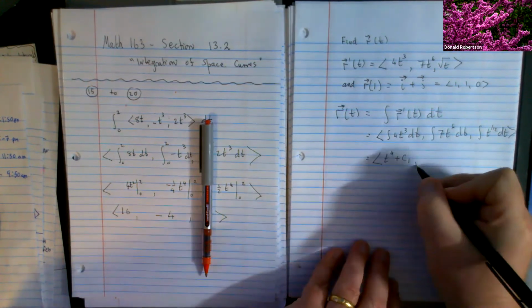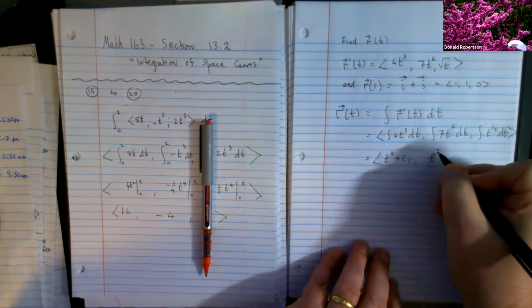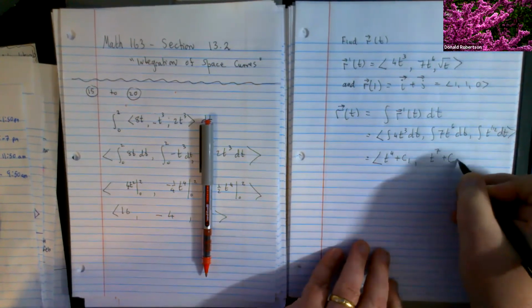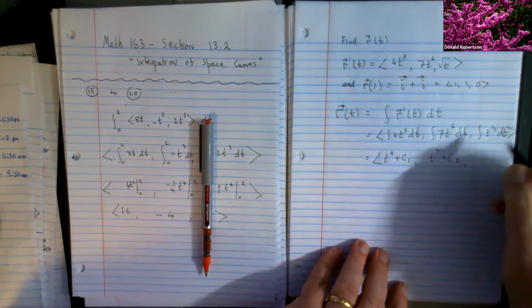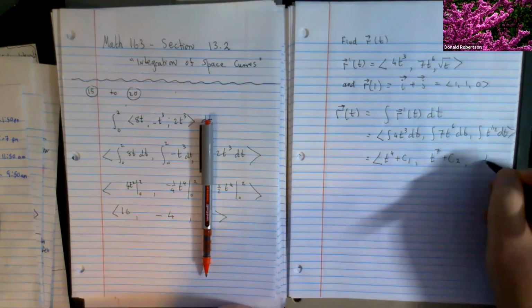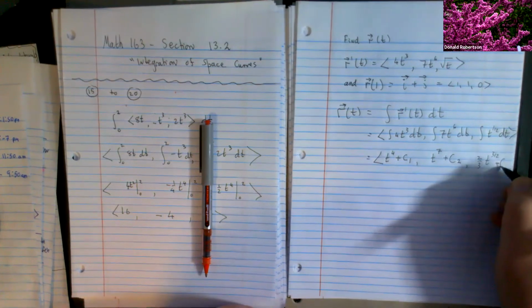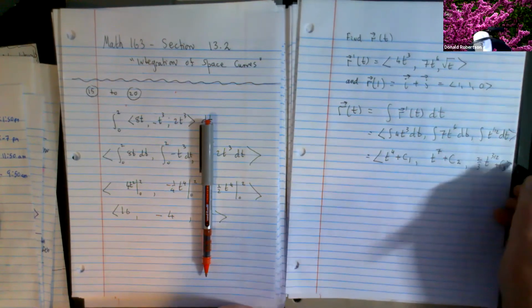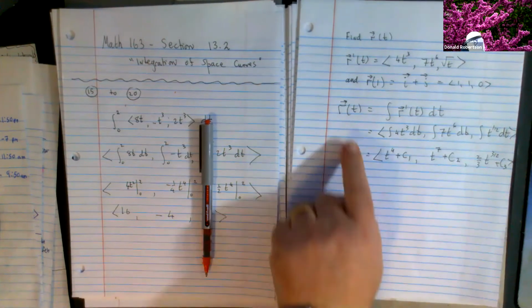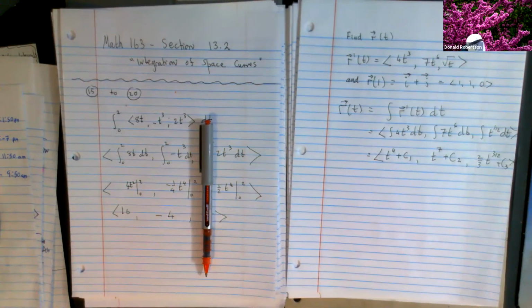When you do this guy, you get t to the 7 plus a different arbitrary constant. Oh God, this is weird. Add 1 to the power, divide by the new power, right? Plus an arbitrary constant. So we are good. There's r of t.